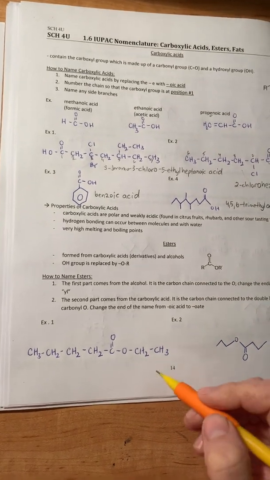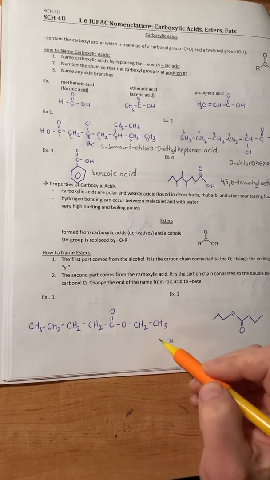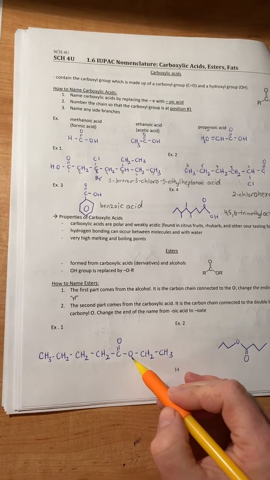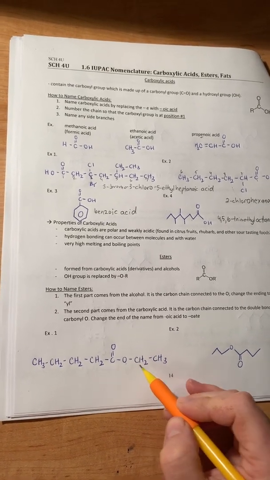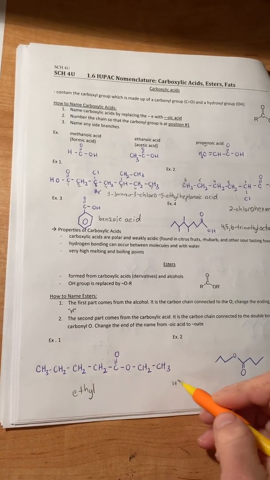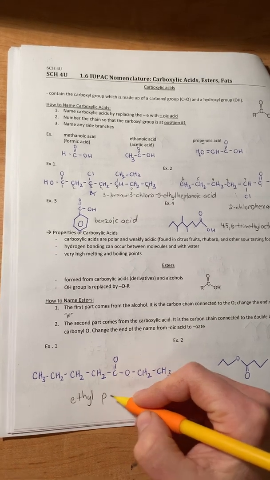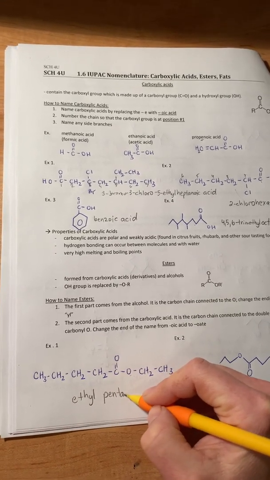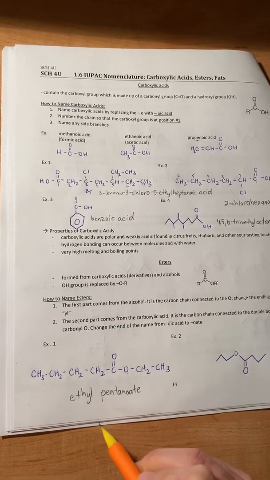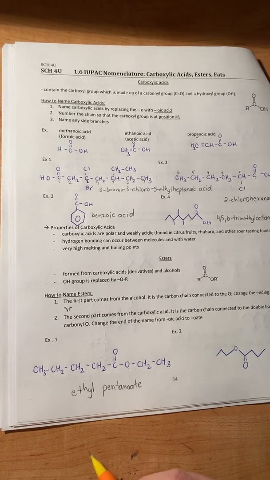All right, so now we'll name this ester. So we see this is C double bond O, O, and then another carbon. So the part attached to the O, that's what came from the alcohol. So we name that section first. So that's an ethyl because it's got 2 carbons. And then we name the rest of it, that's got 5 carbons, as pentanoate. So it ends in -oate when it's an ester. And you'll notice again, it's 2 separate words, ethyl pentanoate.